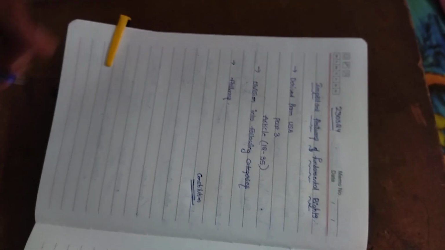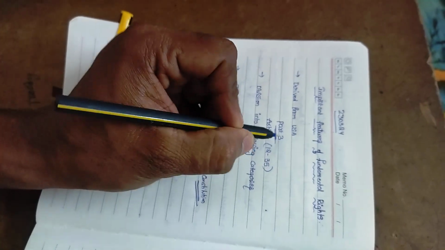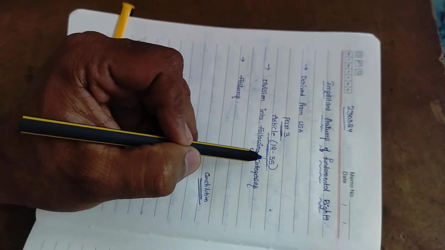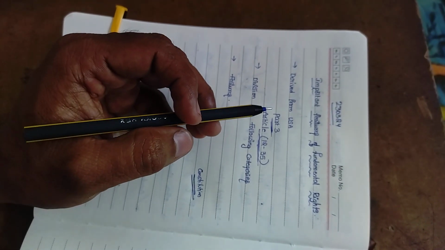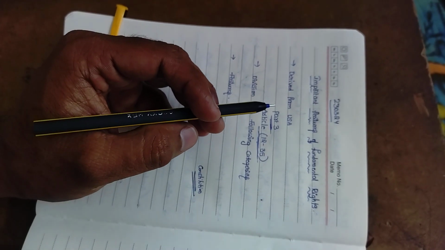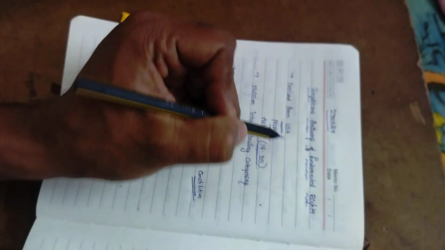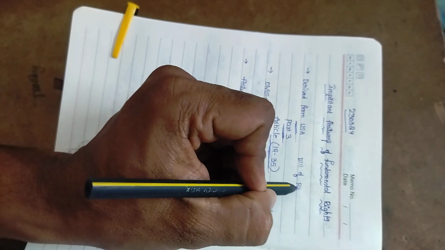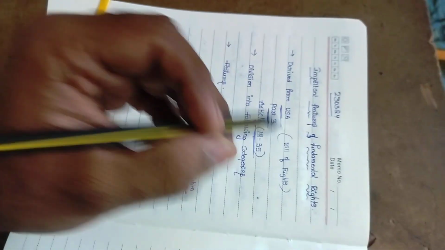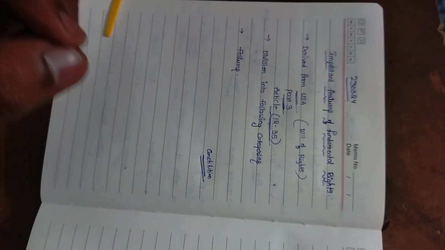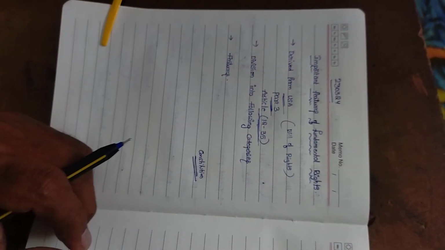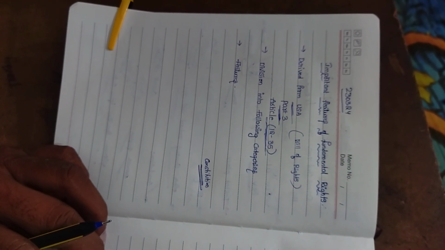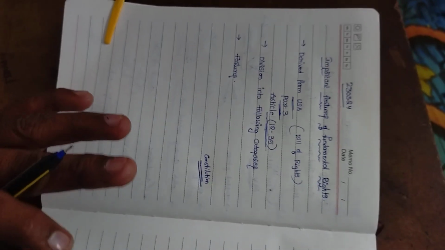These are incorporated in Part 3 of our Indian Constitution, from Article 12 to 35. These fundamental rights are derived from the Constitution of the USA, which is derived from the Bill of Rights. Our Indian Constitution is the lengthiest, but the USA Constitution is much shorter. These rights are guaranteed to all persons without any discrimination.